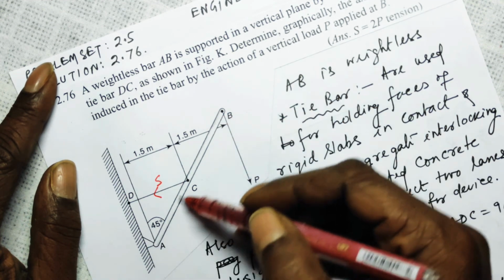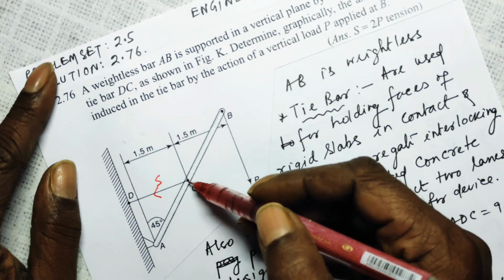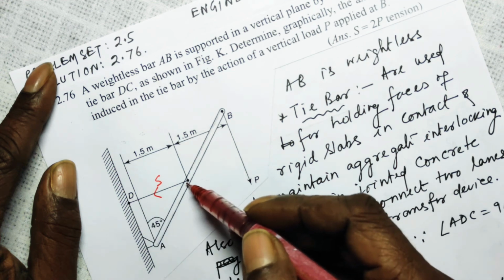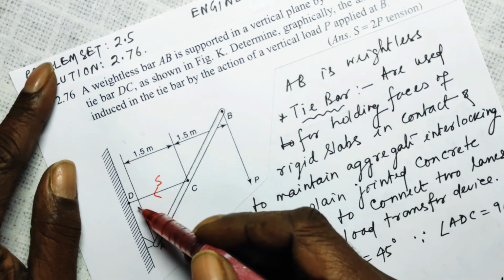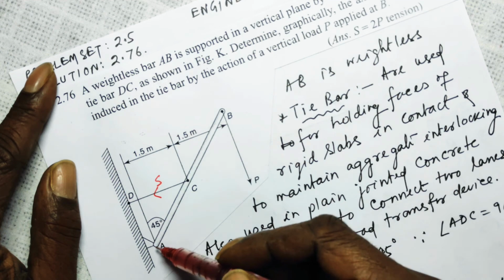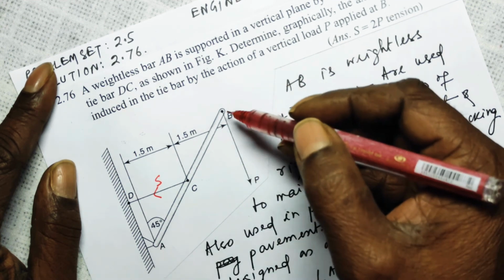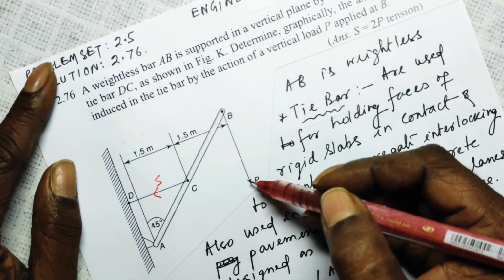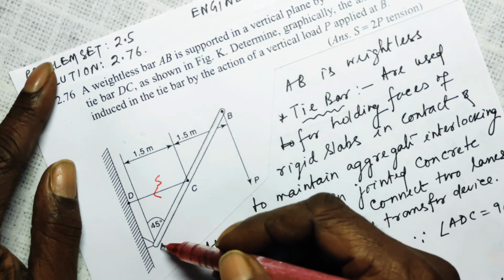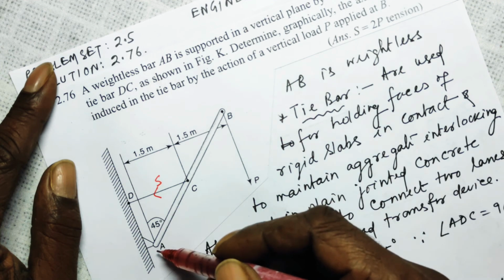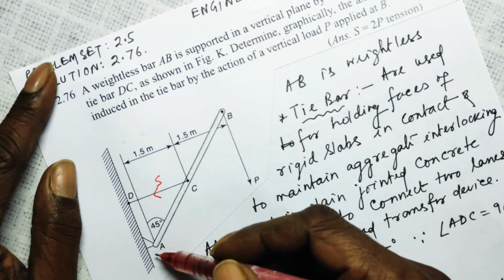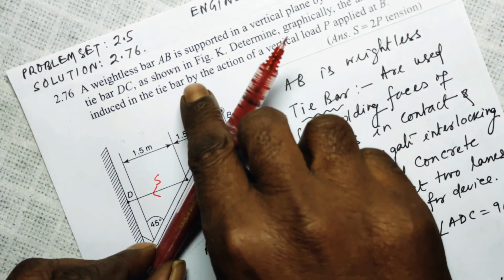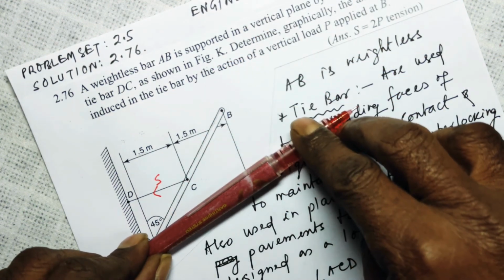if the bar was having some weight, then due to its own load vertically downward, the tie bar will be under tension. There will be an axial force. But the tie bar does not have any weight. Here is a vertical load applied at point P. So this vertical load will try to rotate this bar AB about the point A, like this.